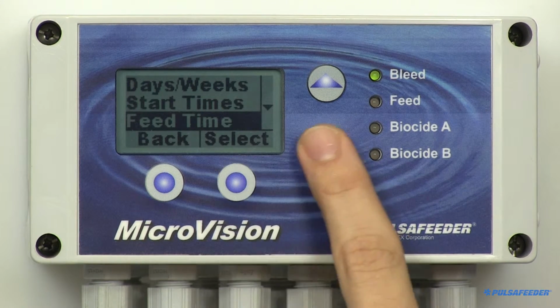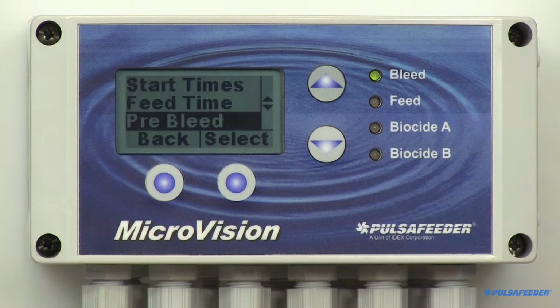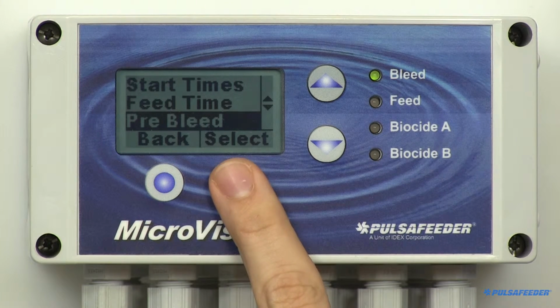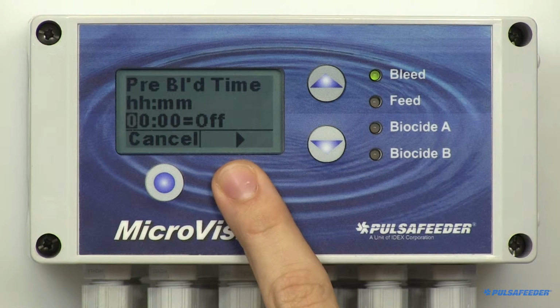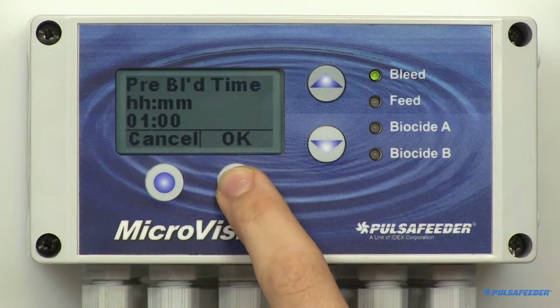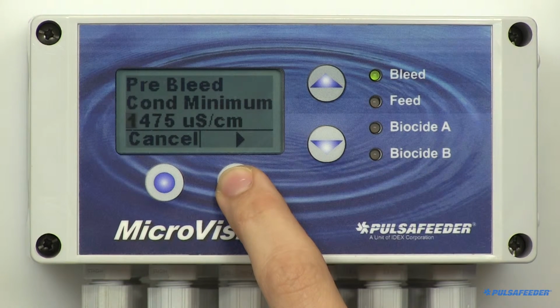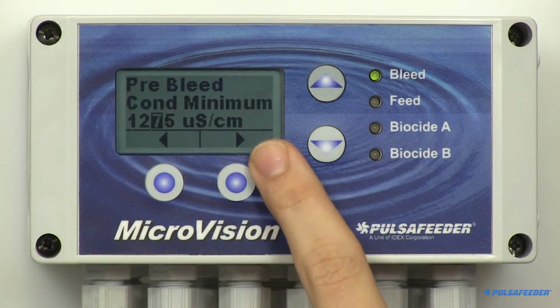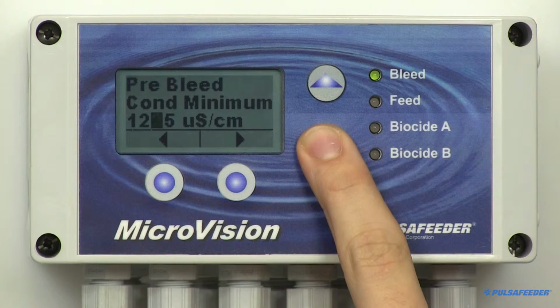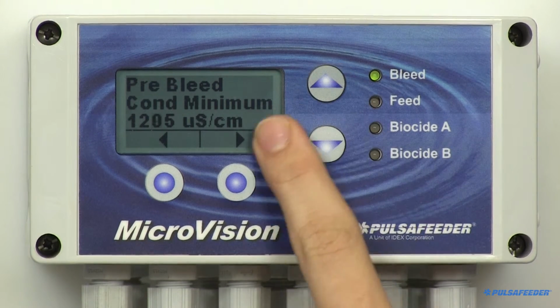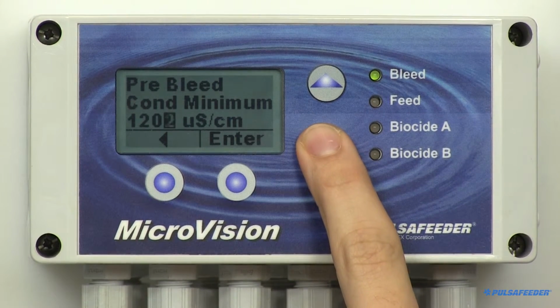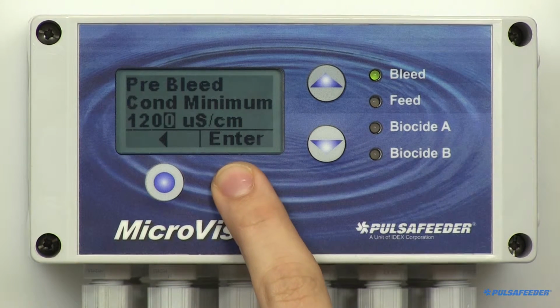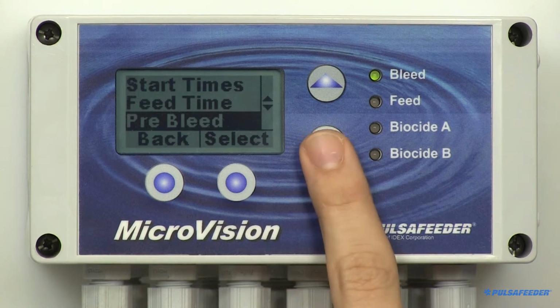The next option we'll cover is pre-bleed. There will be 2 settings, pre-bleed time and minimum conductivity value. From the Biocide menu, highlight and select pre-bleed. Now enter the pre-bleed time in hours and minutes using the arrow buttons and then hit OK. Next, enter the conductivity minimum value you want your conductivity to reach before the bleed cycle finishes and Biocide is fed. Do this by using arrow buttons. Press Enter and OK to return to the Biocide menu.